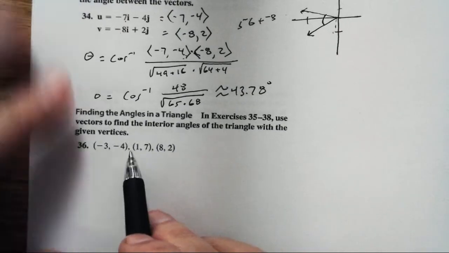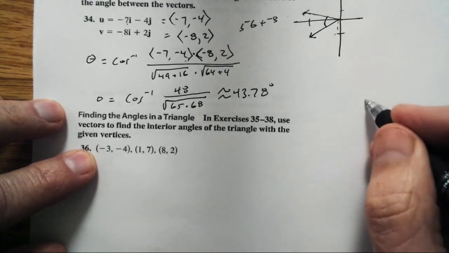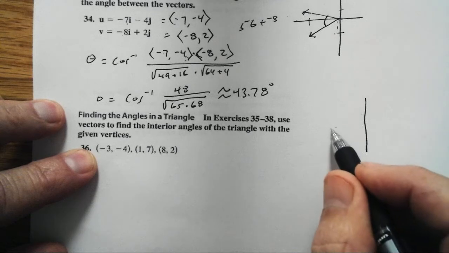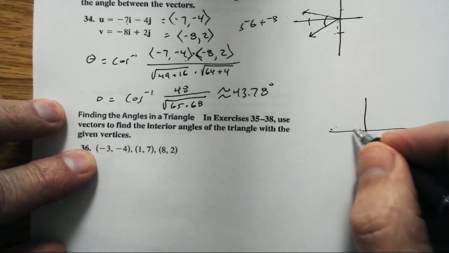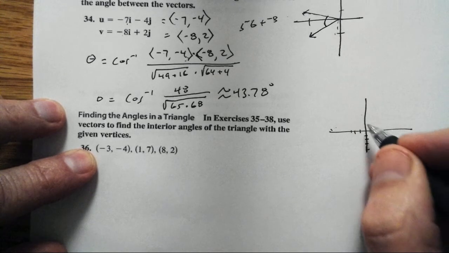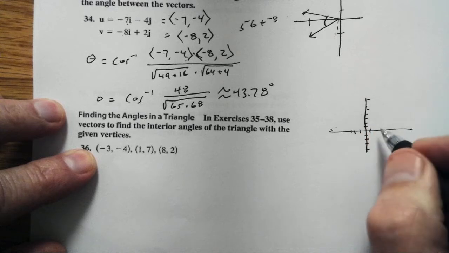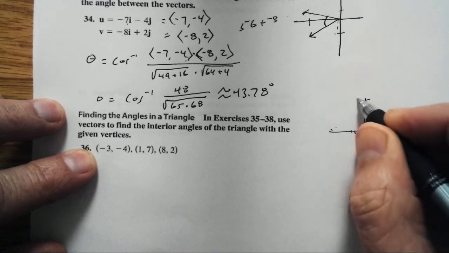Use the vectors to find the interior angles of a triangle. We've got a little bit going on here. Left and down, right and way up. Pretty far right, so I need a lot of room this way. Let's see how we're doing here. -3, 1, 2, 3. -4, 1, 2, 3, 4. Right 1, up 1, 2, 3, 4, 5, 6, 7, and right 8, 1, 2, 3, 4, 5, 6, 7, 8.